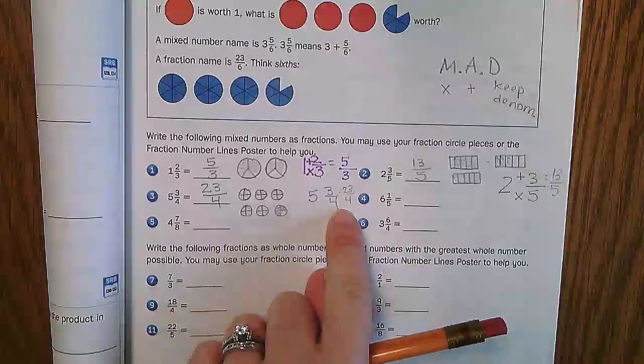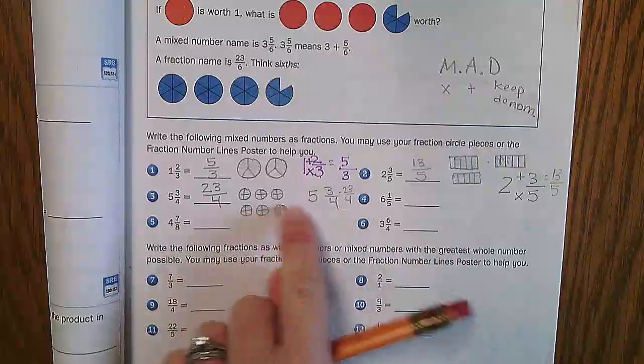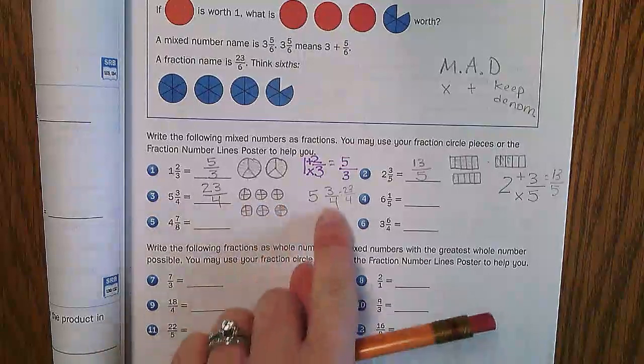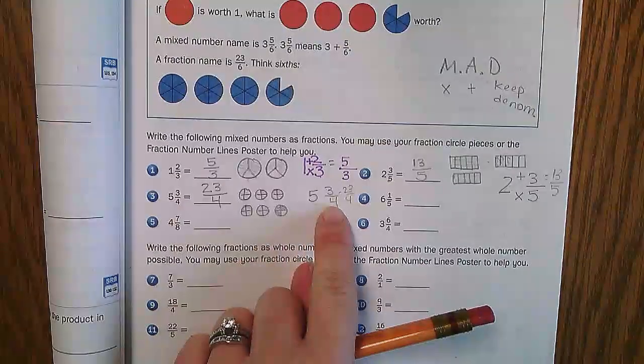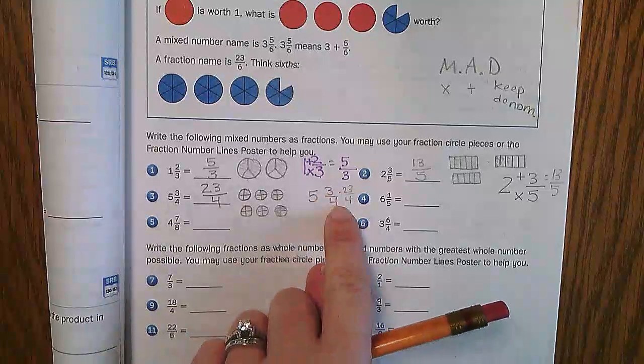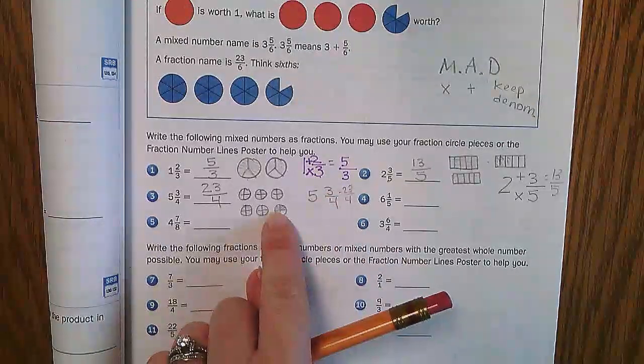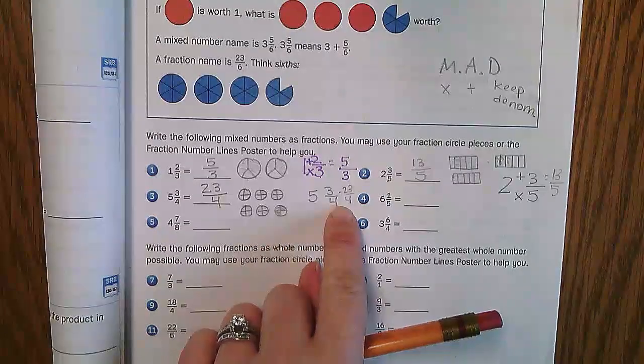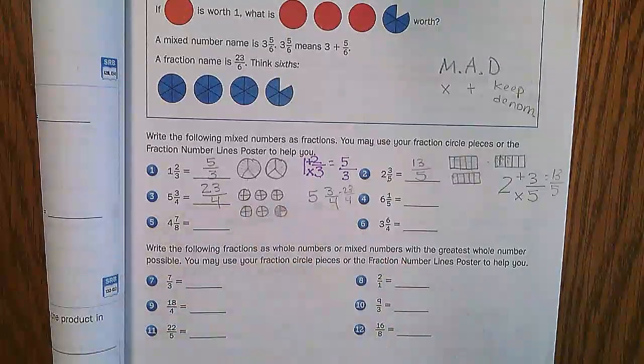Using the math strategy or using these fraction pieces, it's just a way to check your work. So if you're using this one, you can use the math strategy to check and make sure you have the right answer. If you're using the math strategy, you can draw it out to check to make sure that you have the right answer. If you're doing both strategies correctly, you should get the same answer each time.